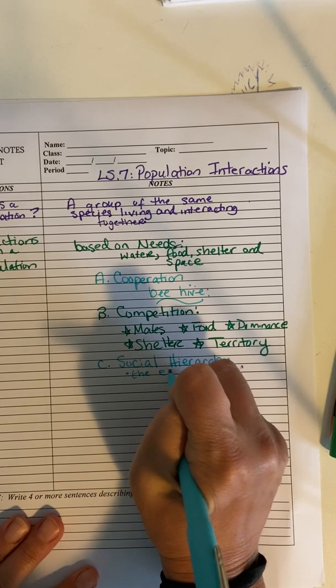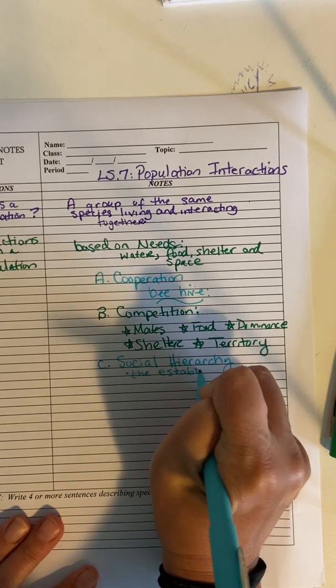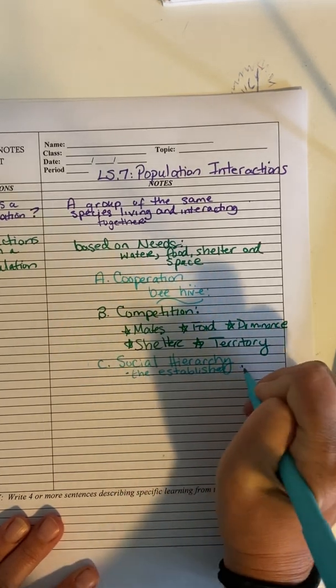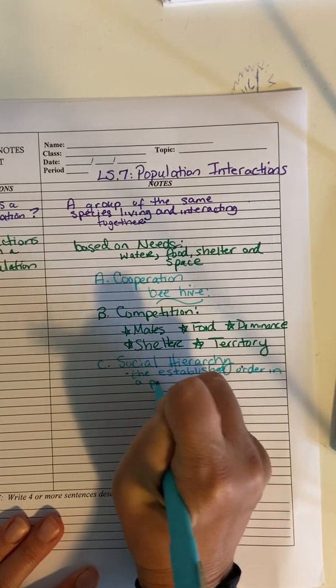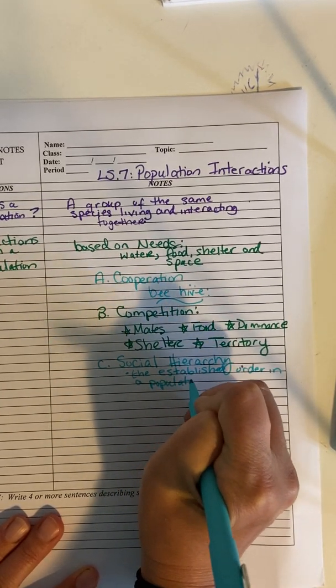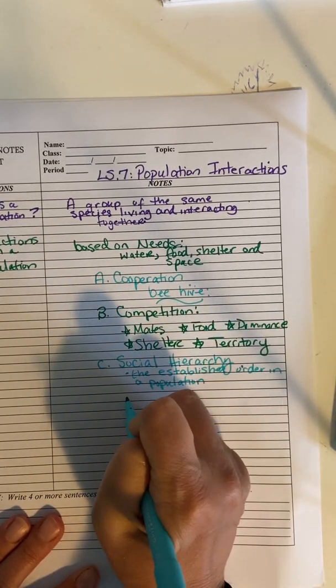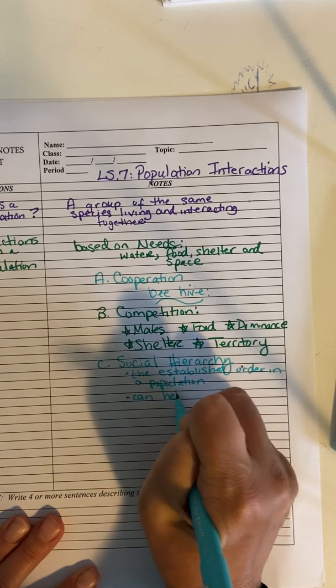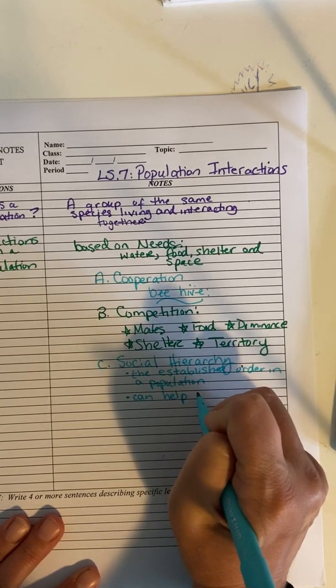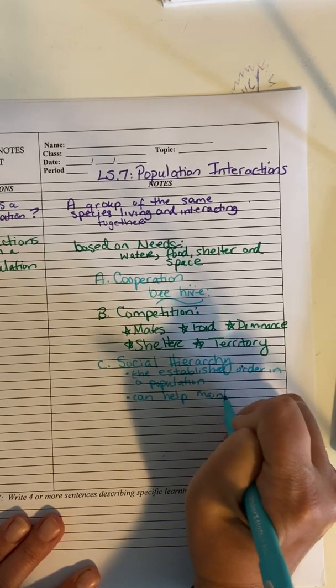So the definition of social hierarchy is the established order in a population. So these are populations that really live and work together. You think the queen bee, the silverback gorilla. The reason for it is they really help maintain order and territories.